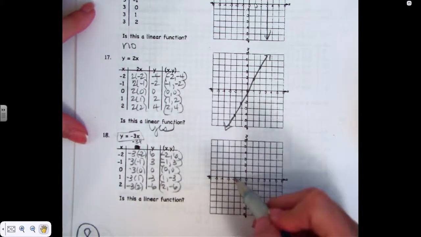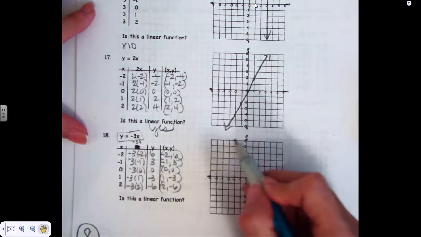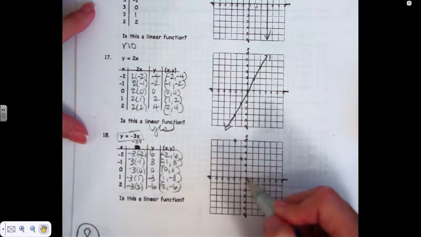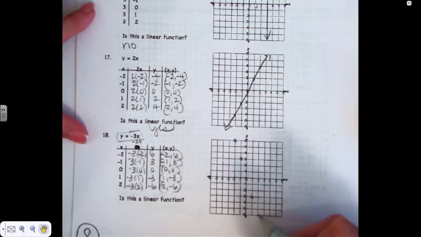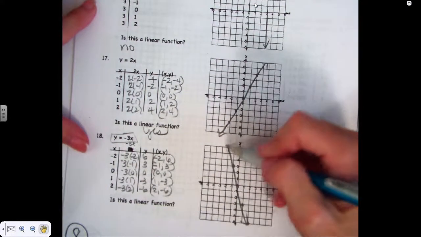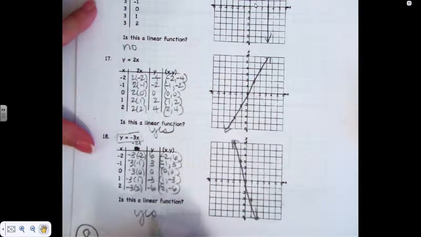Negative 2, positive 6. Negative 1, 3. 0, 0. 1, negative 3. 2, negative 6. And again, yes, it is linear.